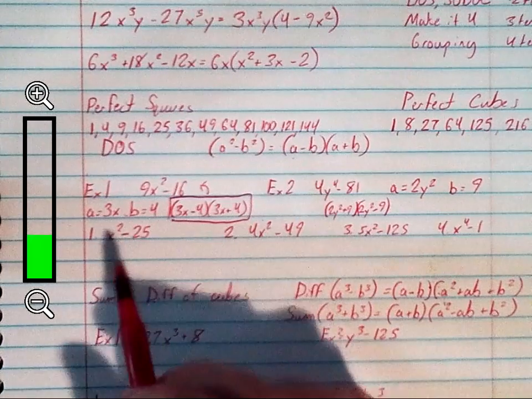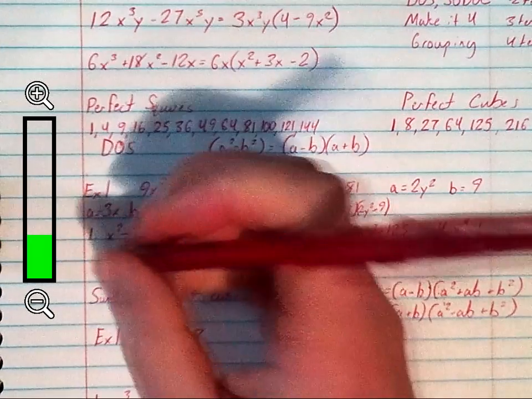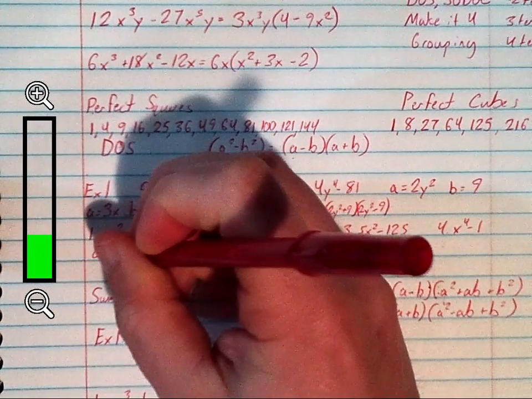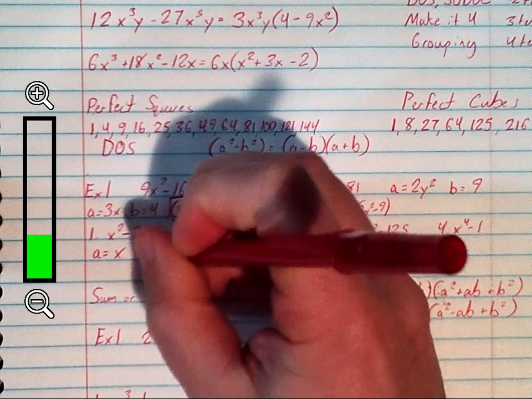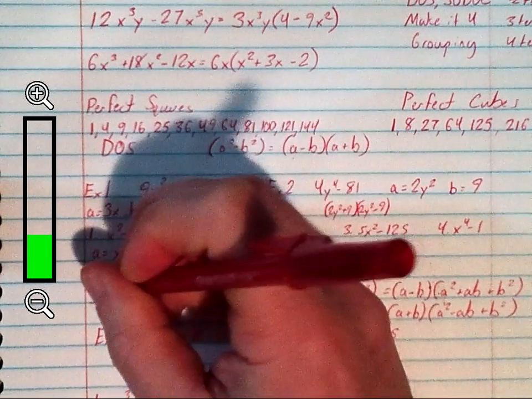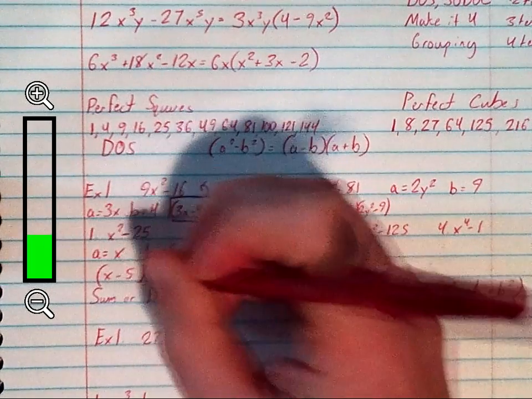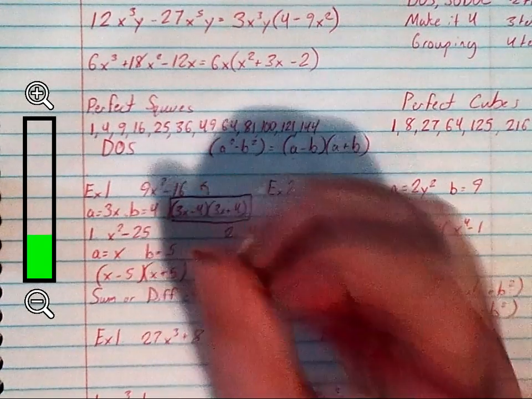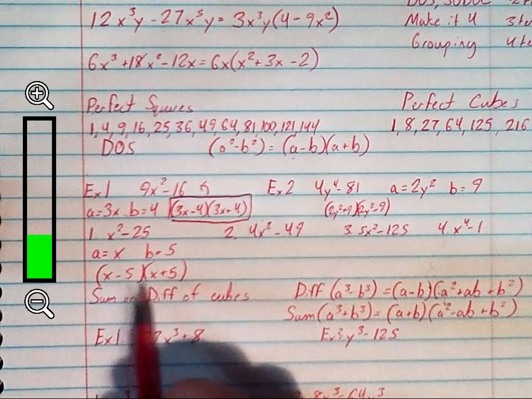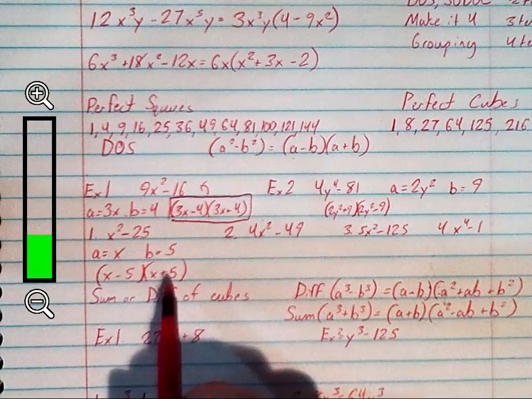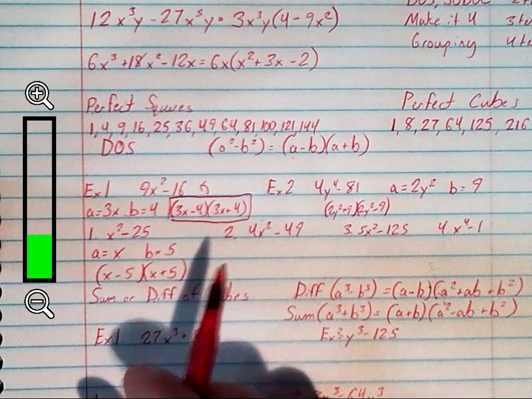Alright, so let's look at number 1. We have x squared minus 25. So a is simply going to be x. B is going to be 5. So I would have x minus 5 and x plus 5. And remember, the order you put these in doesn't matter. It could be plus 5, minus 5, or like I've written it here.